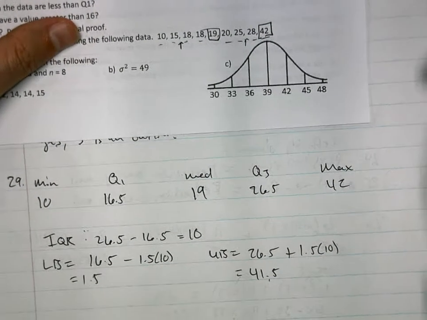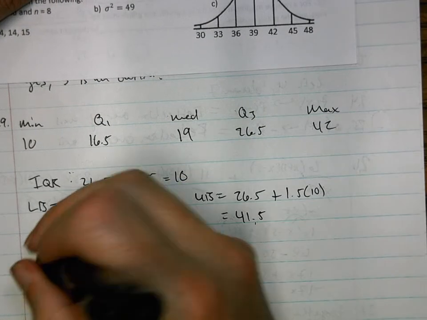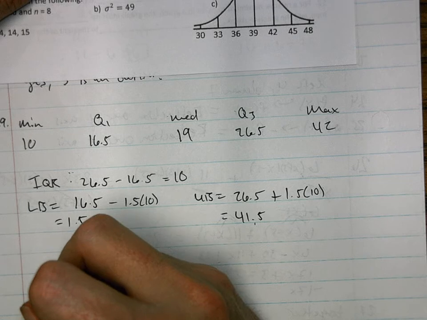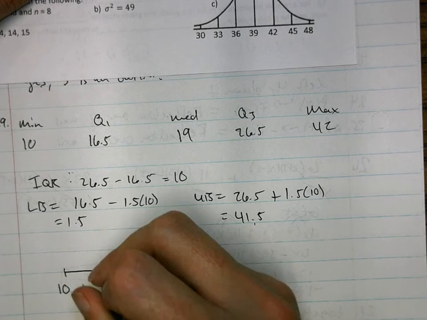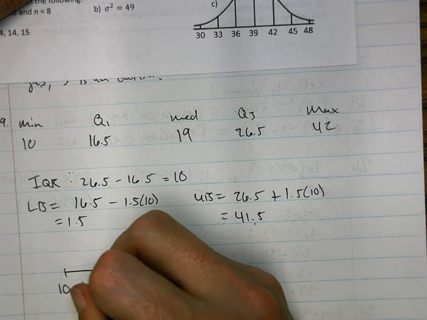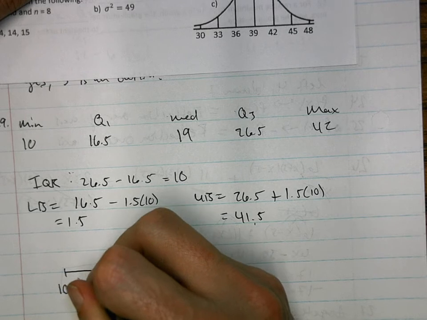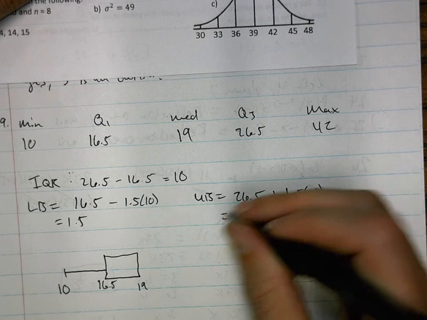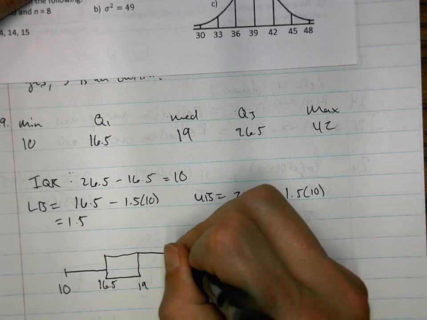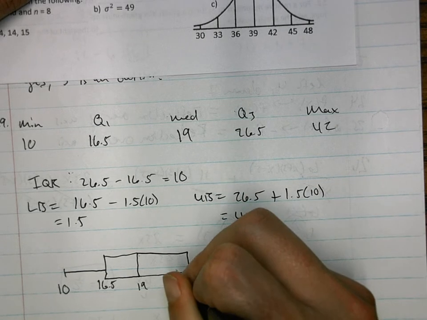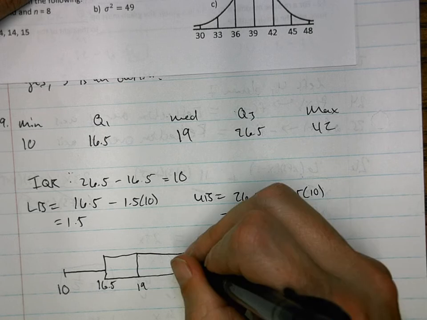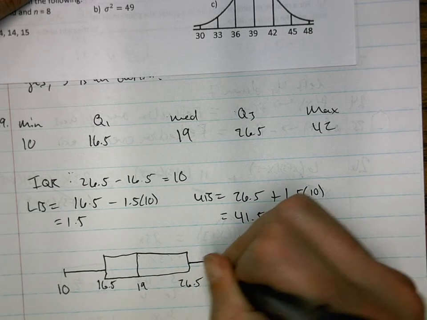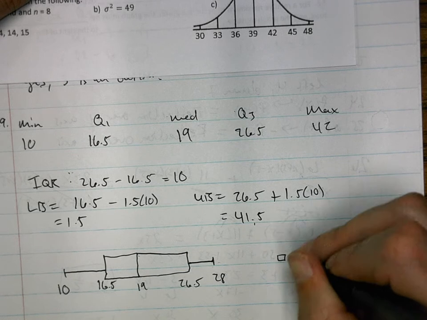So when we do our box and whisker plot, we can start at our smallest number, which is 10. Go to Q1, which was 16.5. Go to the median, which was 19. Go to our next, which was 26.5. Now we have to go to the biggest number inside our value, which is 28. And then way out here at 42, we're going to put a little box to say that 42 is an outlier.